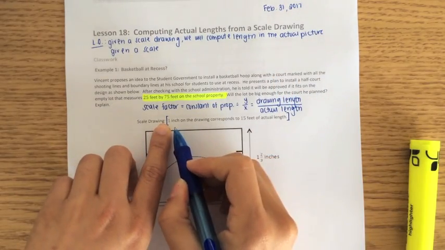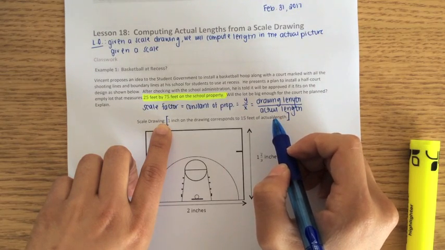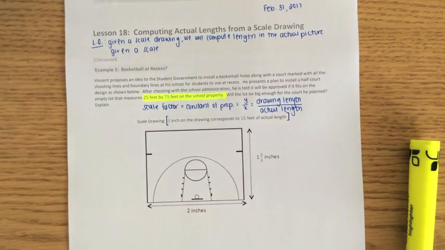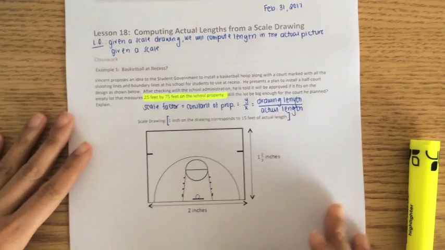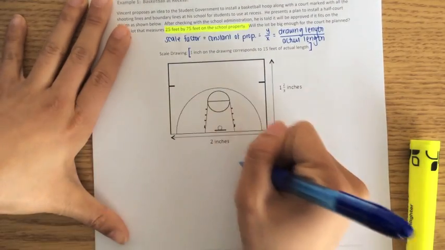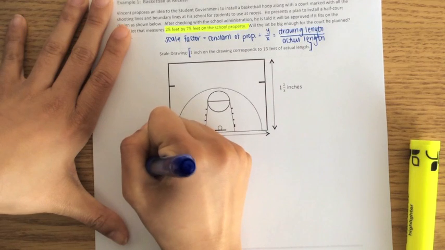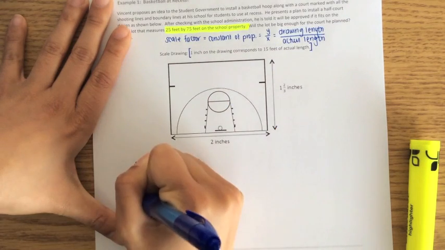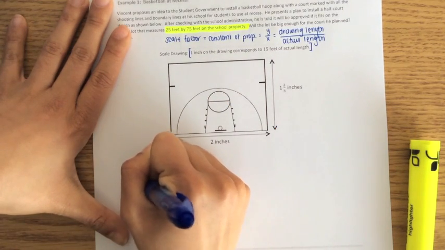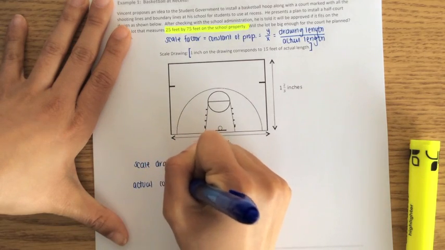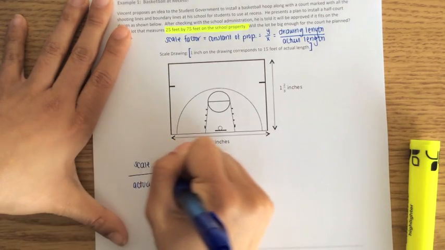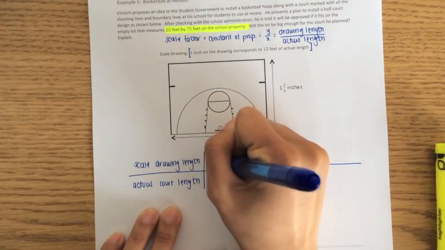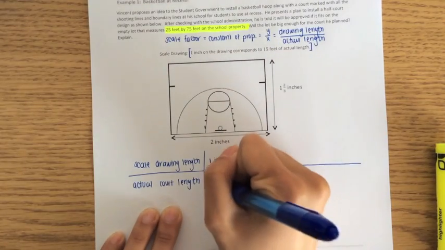So what I have in this scenario is that for 1 inch of this drawing, it corresponds to 15 feet of actual length. I would suggest you actually draw out a picture or draw a table here. So we're going to have our scale drawing length, and then we're going to have our actual court length here. And from what we know, 1 inch corresponds to 15 feet.